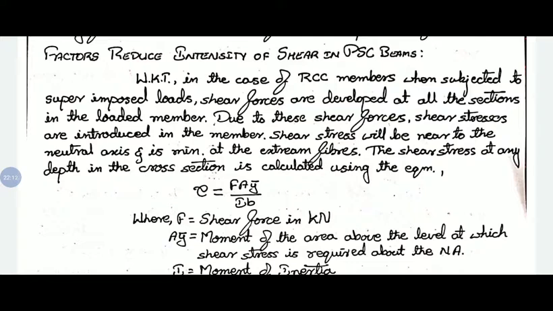Here F is the shear force developed in the section in kilonewtons, A y bar is the area into the centroidal distance of that particular area, that is, the moment of area above the level at which shear stress is required, about the neutral axis. I is the moment of inertia, and b is the width of the cross section at which shear stress is required.